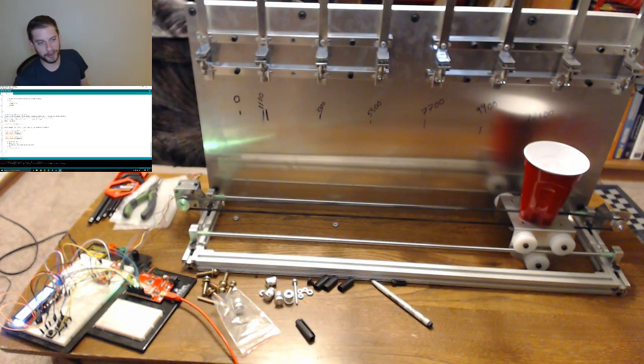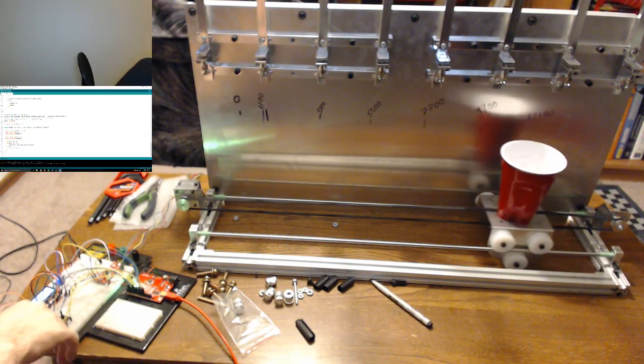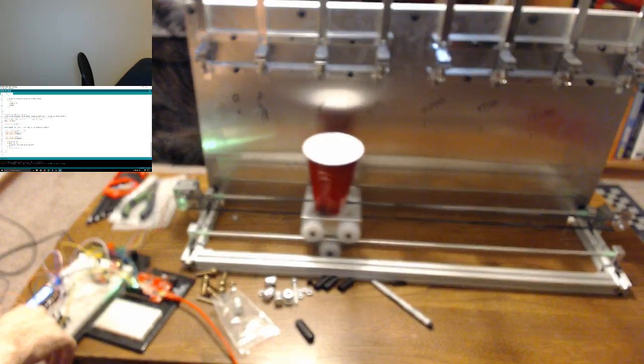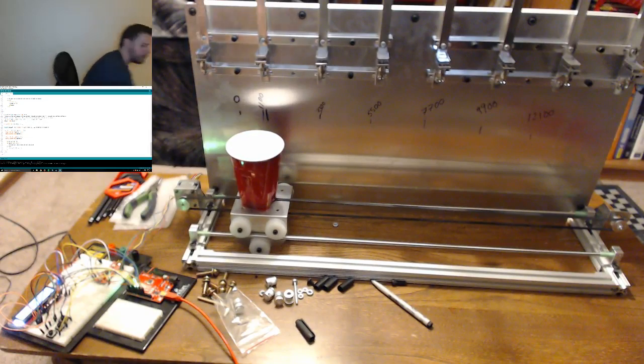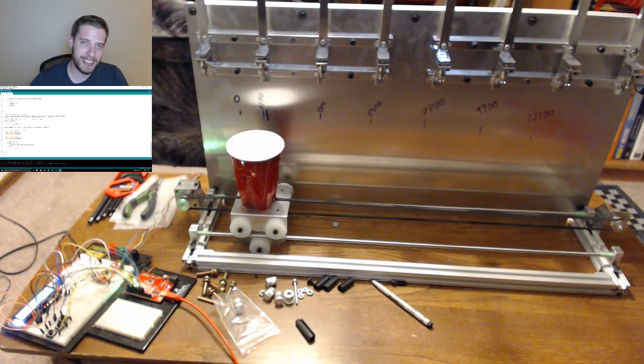So that was super cool. Ooh. I don't know if you guys can hear that sound, but it starts out and then it speeds up. Oh, it's amazing.